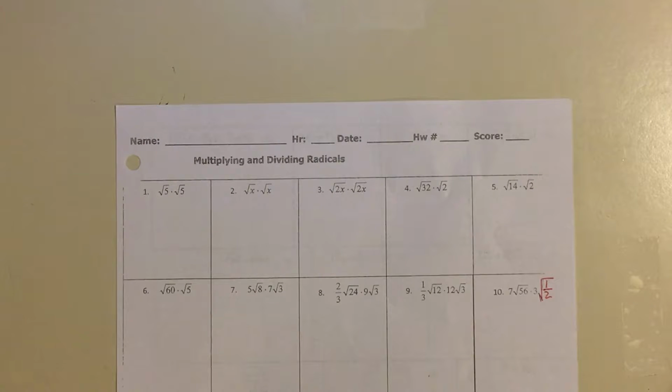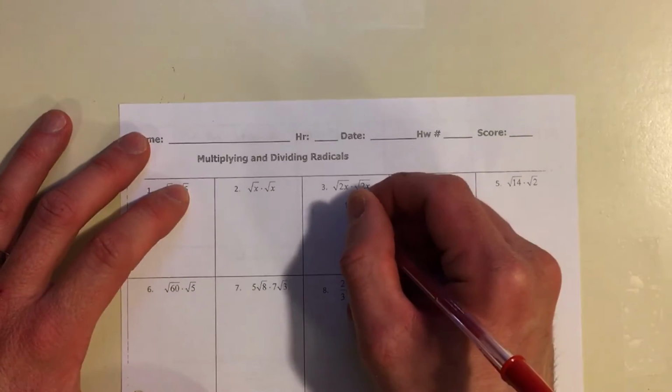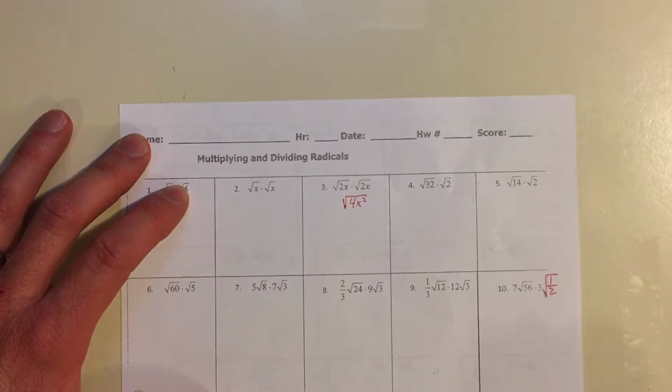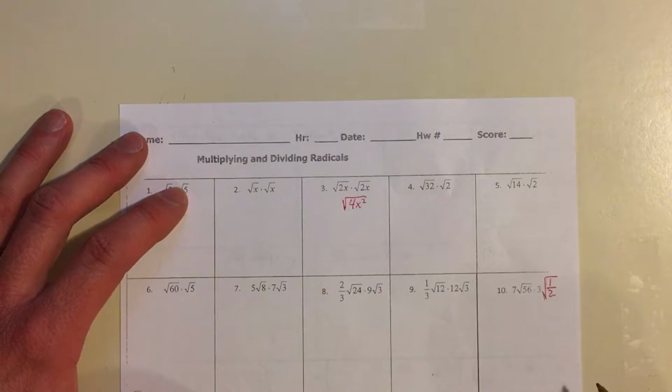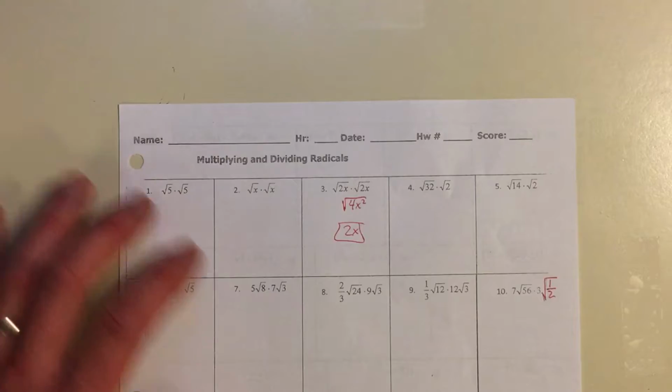So on number 3, they're both square roots. They're multiplying, so you can go ahead and simplify it. Make it square root of 4x squared. And 4 is a perfect square, x squared is a perfect square. Our answer is just 2x.